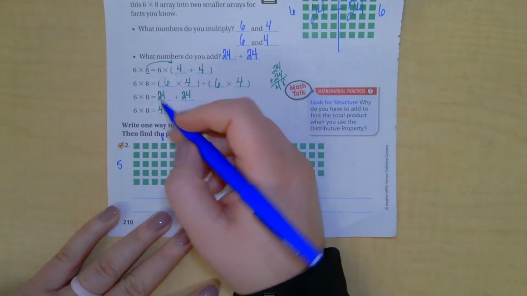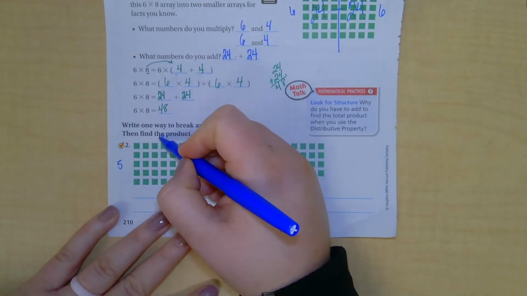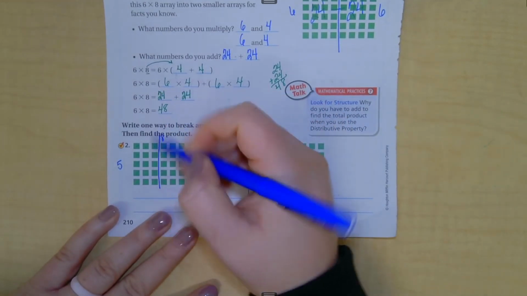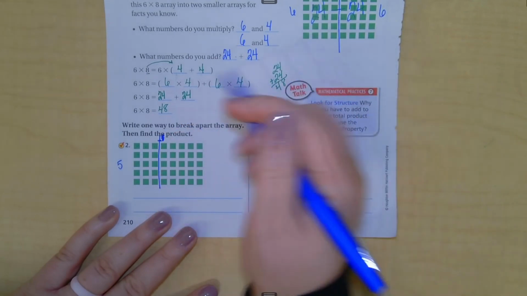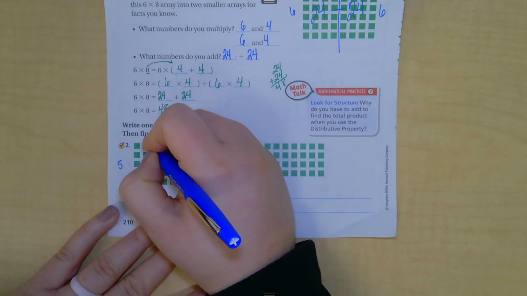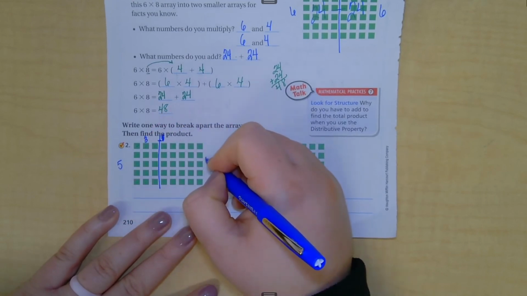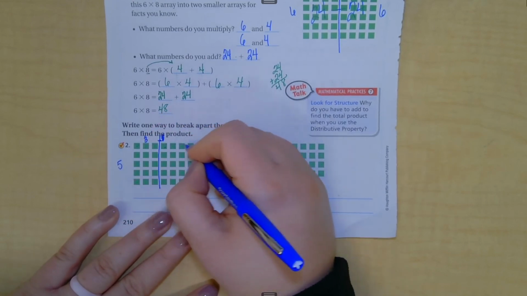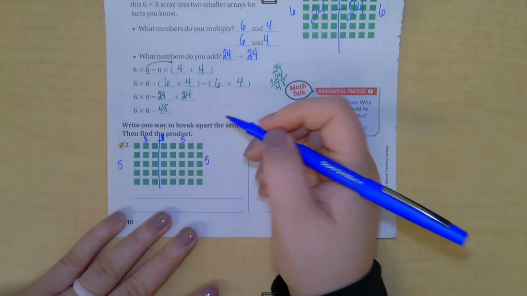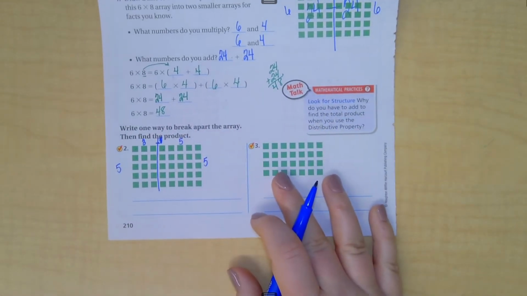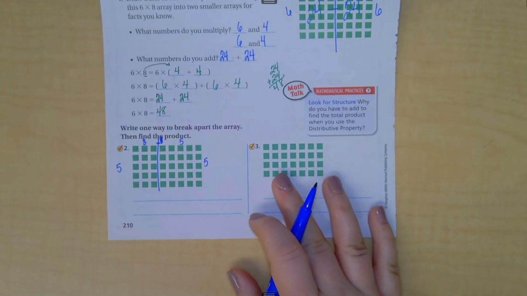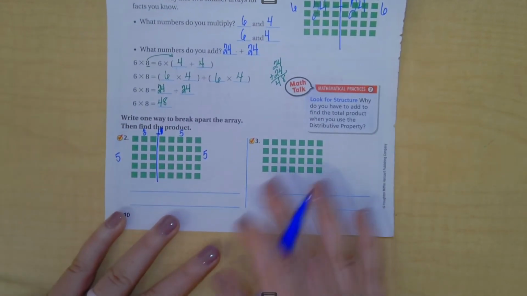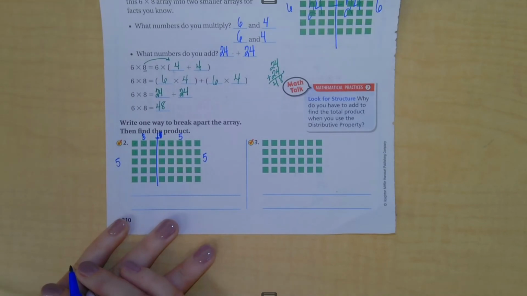How about, let's chop it so that our new array, I'm going to turn that into a plus sign, is 5 rows of 3 and 5 rows of 1, 2, 3, 4, 5, because 3 plus 5 equals 8. I just want to show you a different way to break apart 8. Okay.